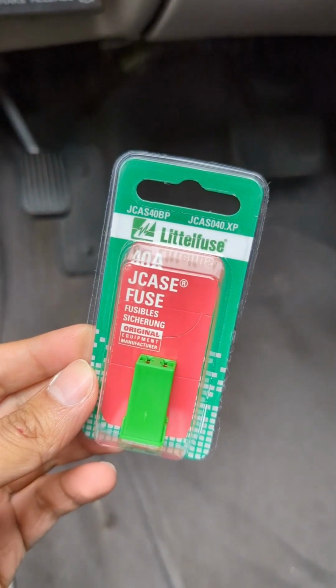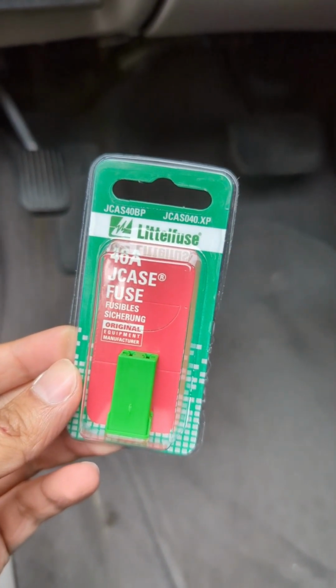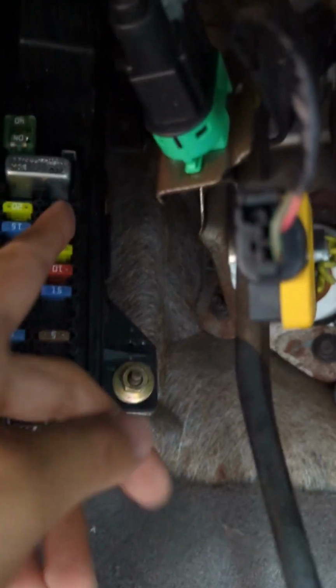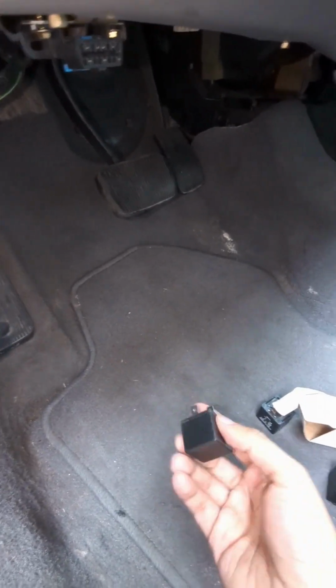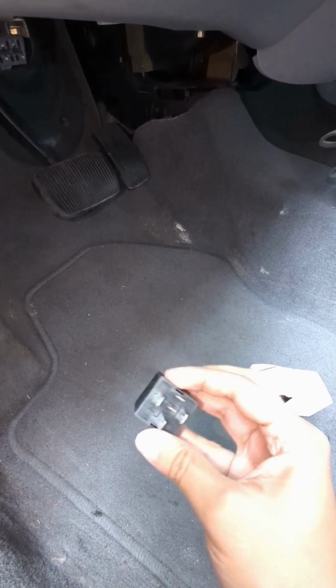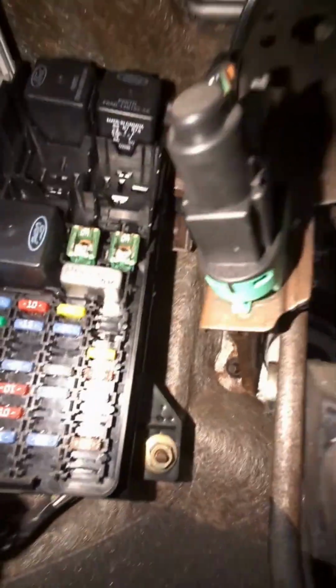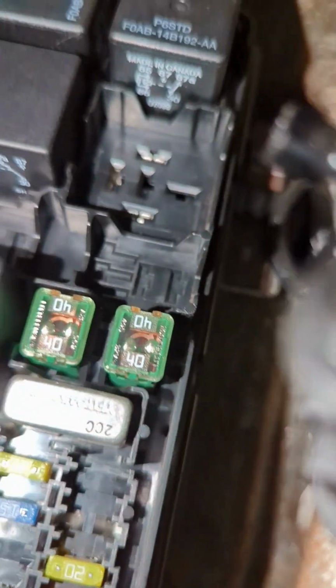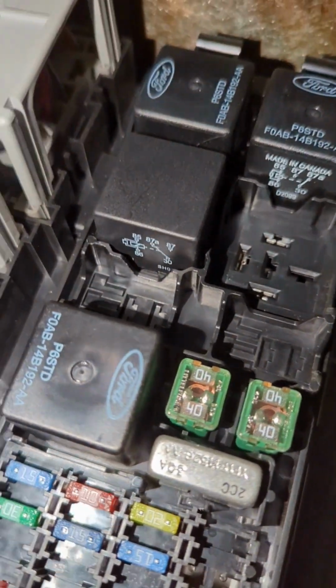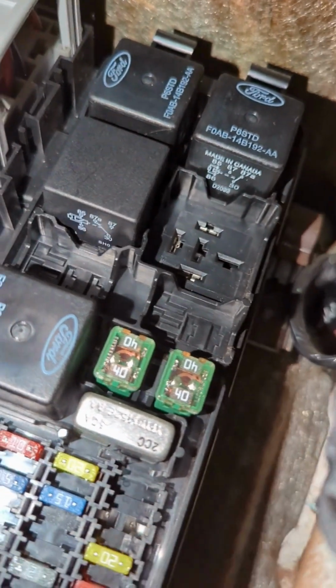So what you're looking at right now is the new 40 amp blower motor fuse, and this one will fit in slot 8 on the right hand corner over there. So what you're looking at right now is the brand new blower motor relay, and this is going to fit in the second row of the fuse box in slot number 3. So I've now put the new blower motor relay in slot number 3 and the new 40 amp fuse in slot 8.